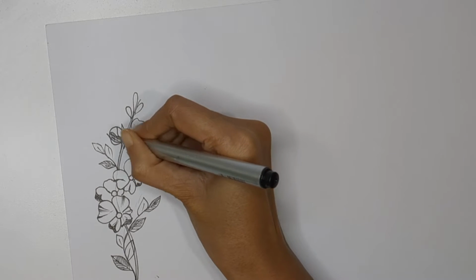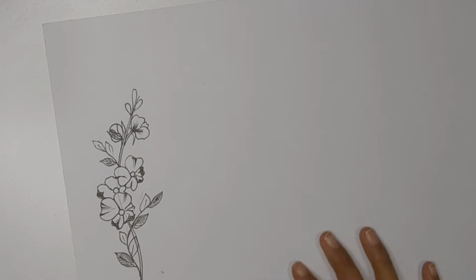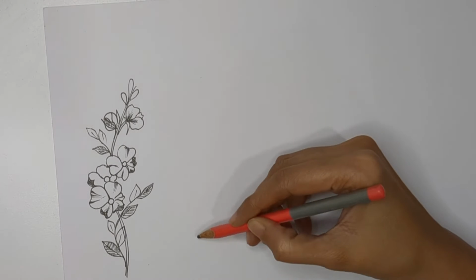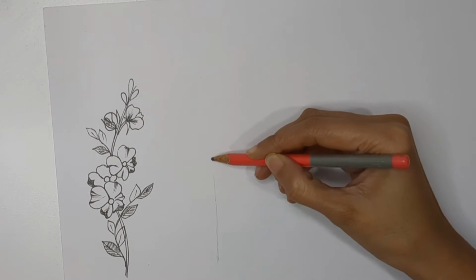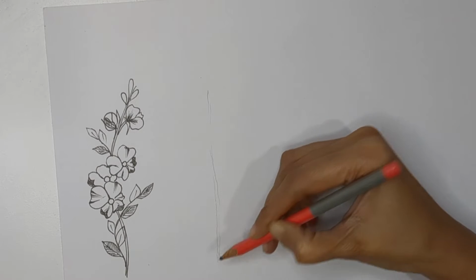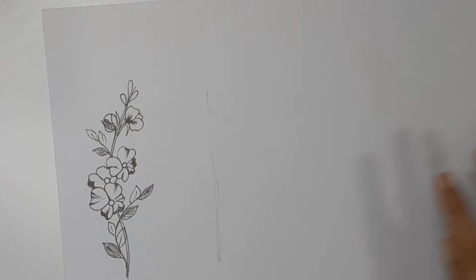I think we are done with the first one. Now let's start with the second one. Again, I want a guideline and direction for my stems and the flowers. So this one I'm keeping straight.